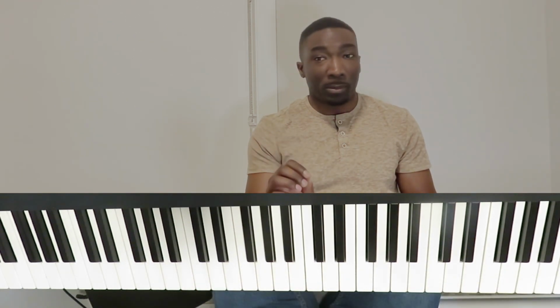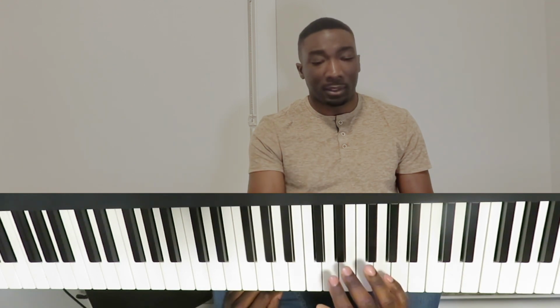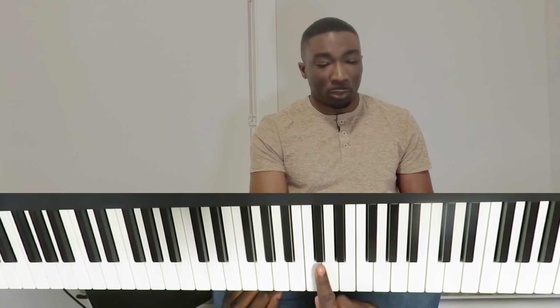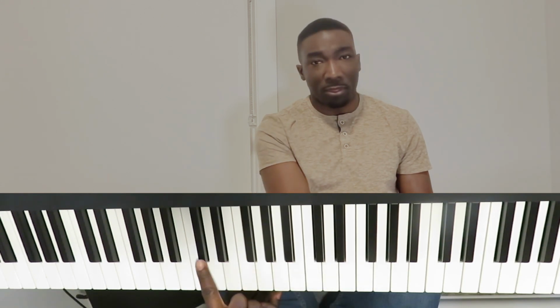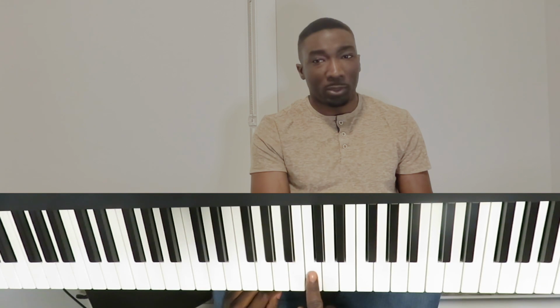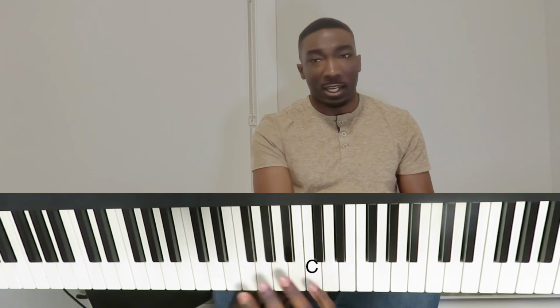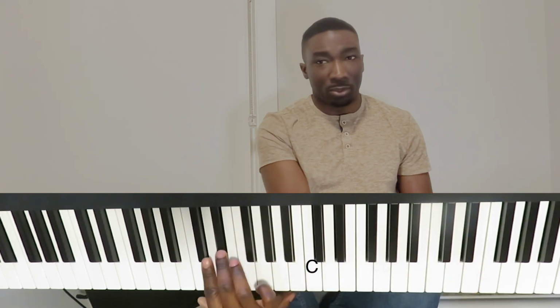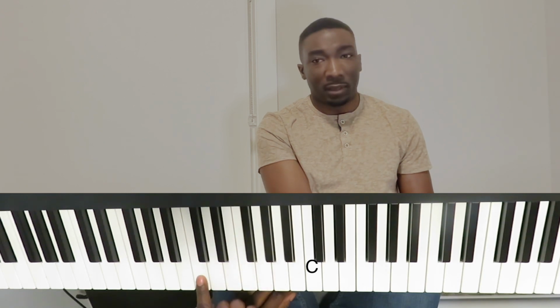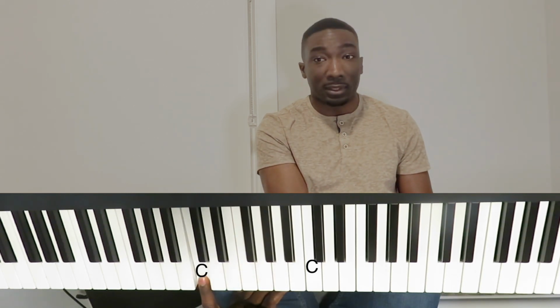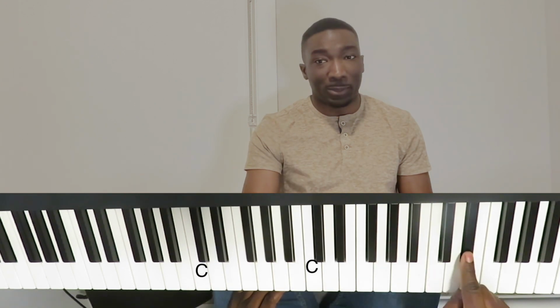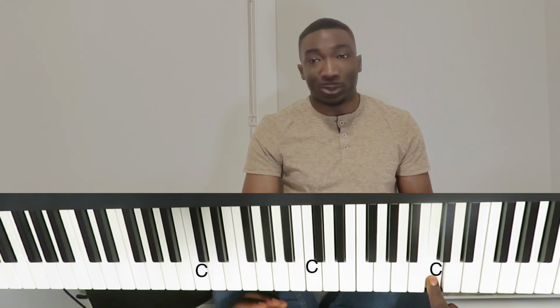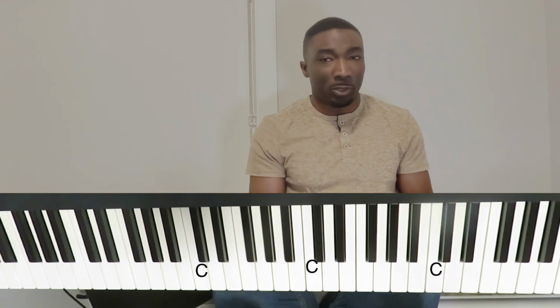Now, the first note I'm going to show you is called C. If you look to the left of any 2 black notes on the keyboard, the white note to the left of it is called a C. Now if you look anywhere else on the keyboard for 2 black notes, let's choose this one right here. To the left of it, this note is also called a C. If you go up here to these 2 black notes, then the note to the left of it is also called a C. How do we differentiate them?